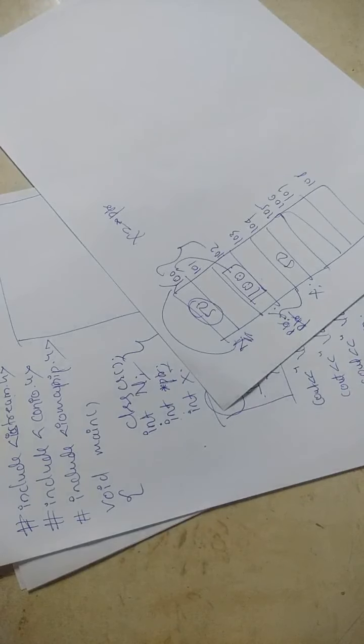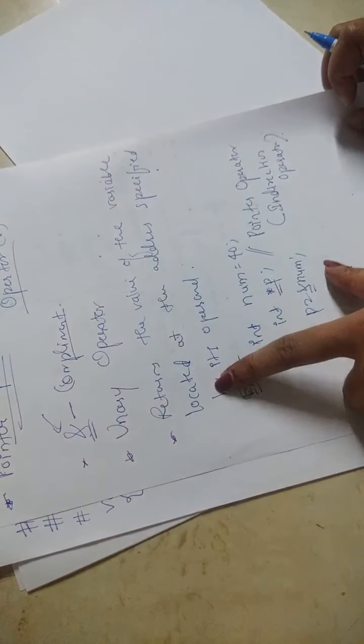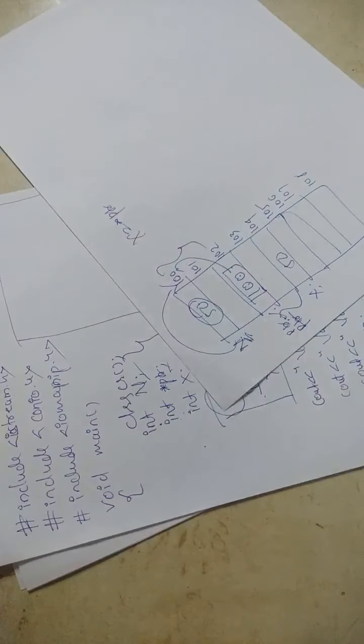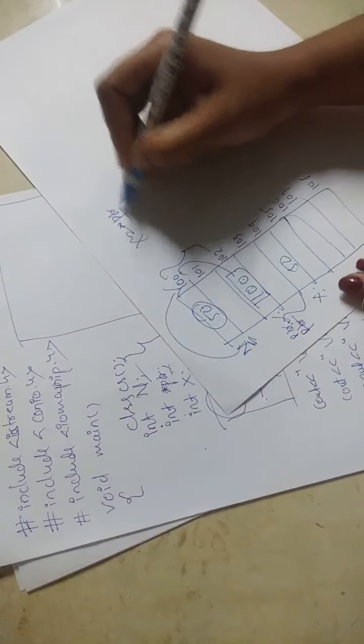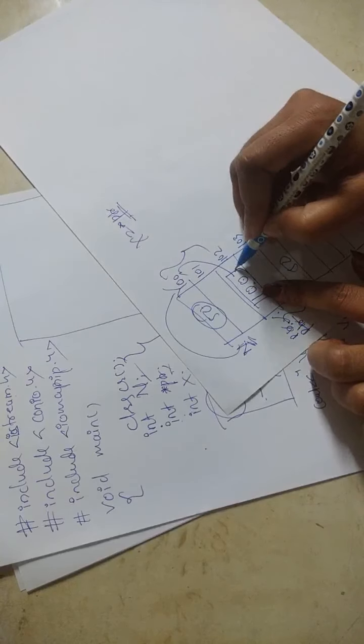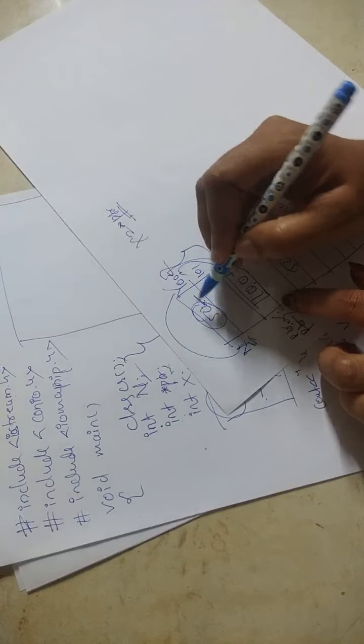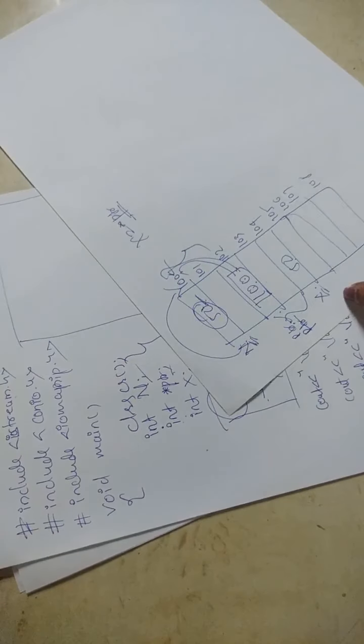So what it says, the meaning of star ptr is that it returns the value of a variable located at the address specified by its operand. That means here the star ptr is for 100. So 100 is a memory address. So what is there in this 100 memory address? 50 is there. So 50 you store in x.